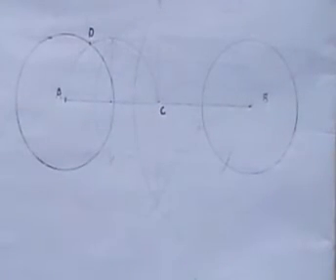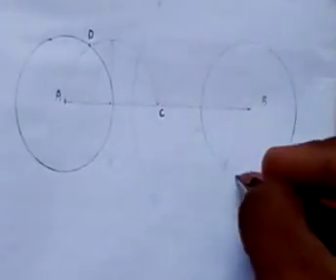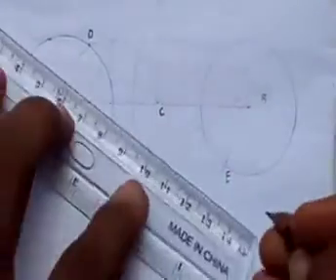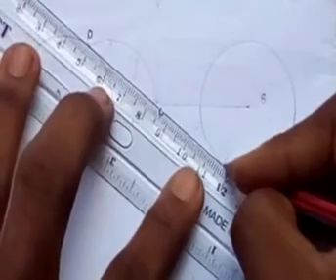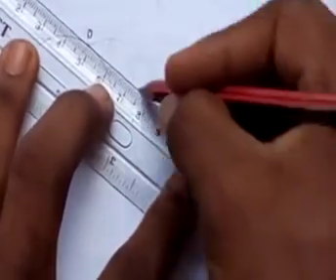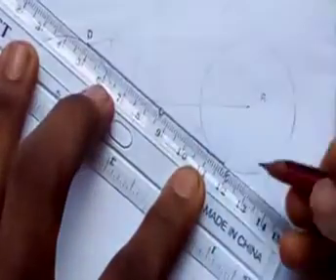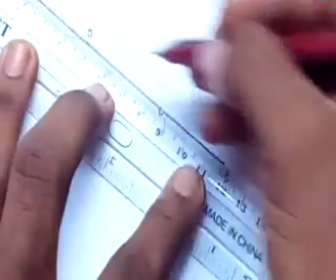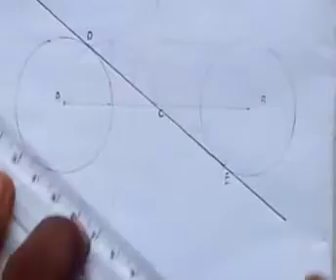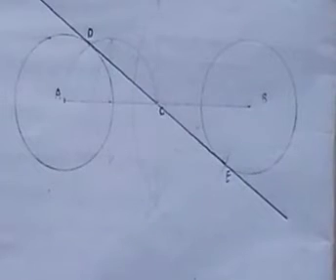Now the next stage is to draw a line through D and E. So this is where it cuts at E. So let's draw a line through DE. This line through DE will be the internal tangent. So this is it. You can also extend the tangent outwards if you prefer. It's often better like that. So this is how to draw a common internal tangent to two equal circles.